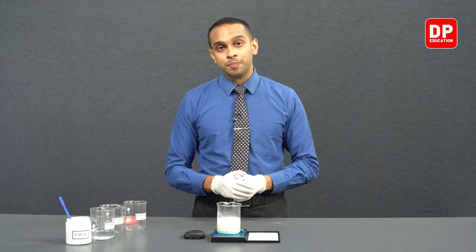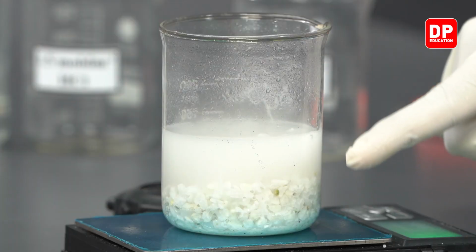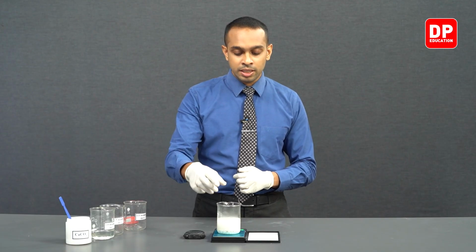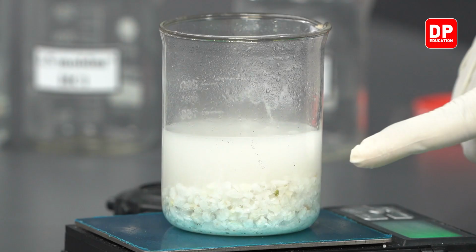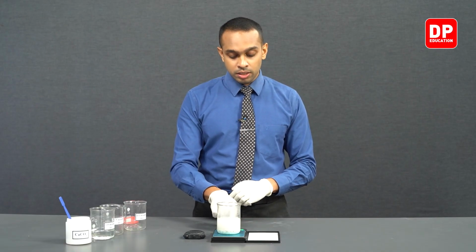So as you can see, when you react HCl and calcium carbonate together, they will react to produce carbon dioxide. Calcium carbonate, when reacted with HCl, will release carbon dioxide. You can see carbon dioxide gas is emitted. You can see the bubbling of this reaction mixture, and as it bubbles, you can see how the mass of the entire reaction mixture reduces.